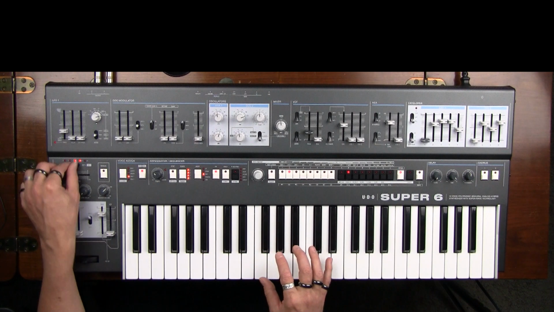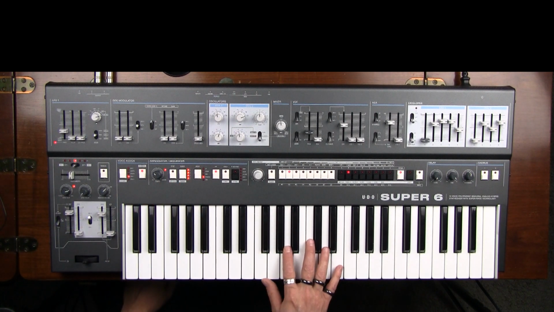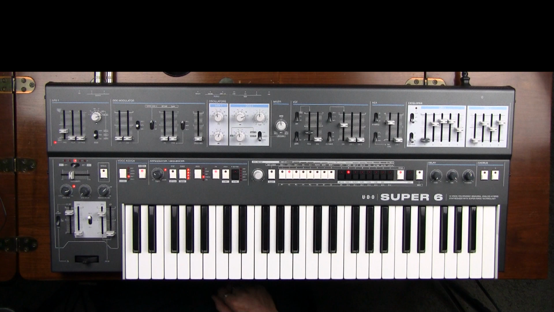And of course, things get really interesting if you are in random and you have it on an octave range of 4. Okay.